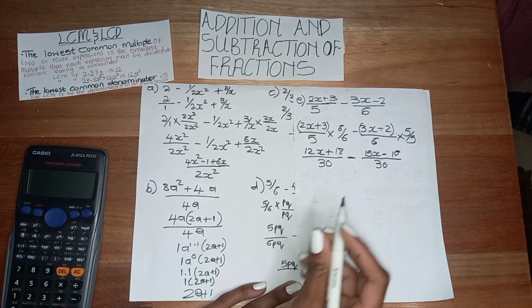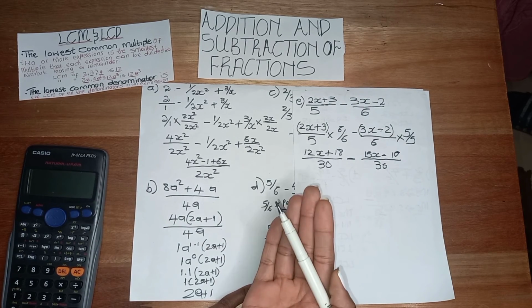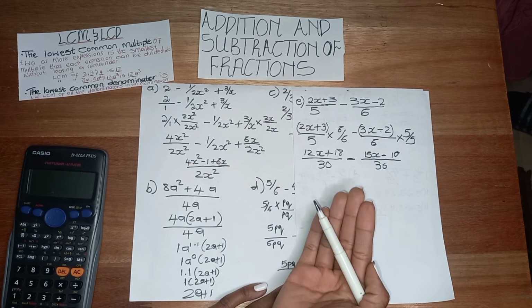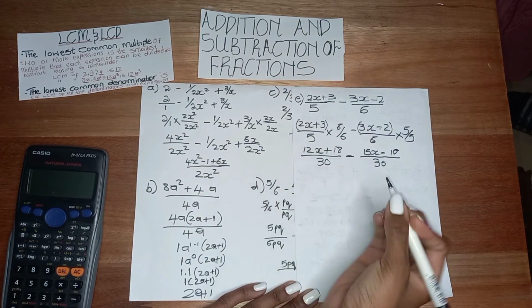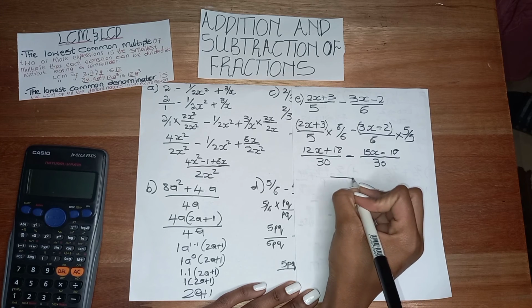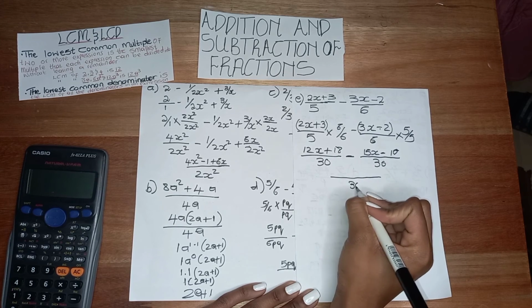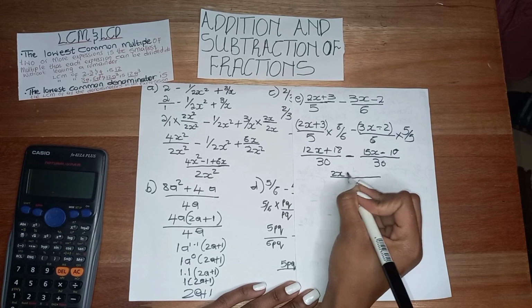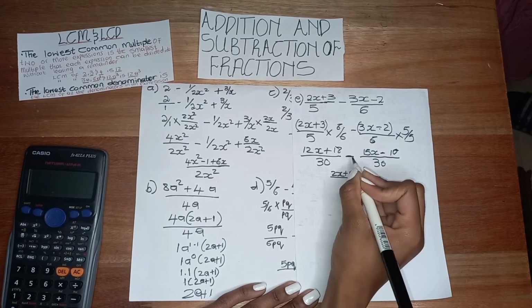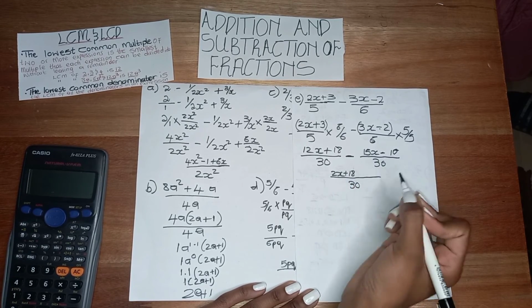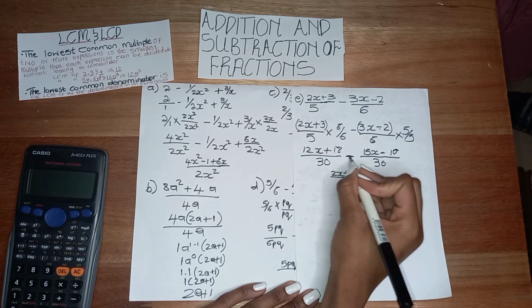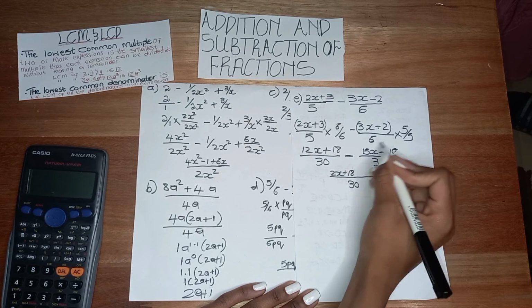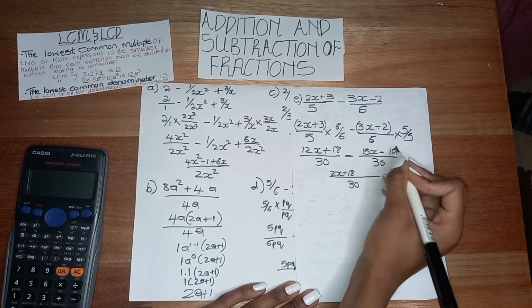So as you can see, we have the same denominators, meaning that we can add or subtract the numerators. So we're going to say our denominator 30, and then 2x plus 18. So this minus sign, we're not going to say it is a minus 15x. This is because this minus sign is for the whole term, is for the whole numerator.